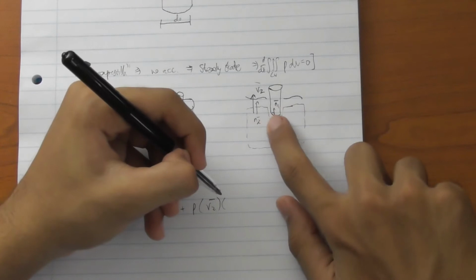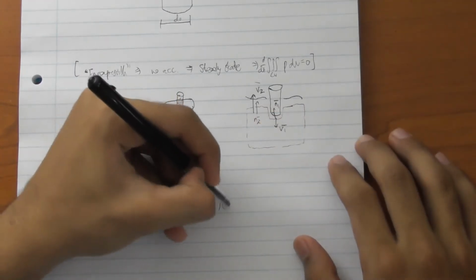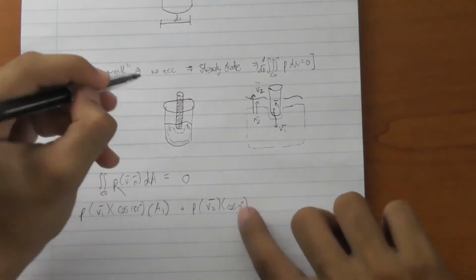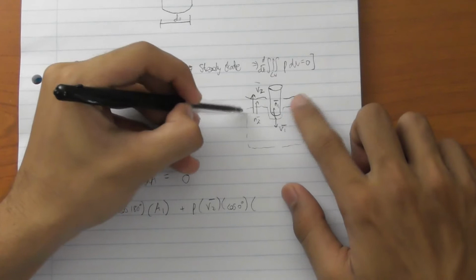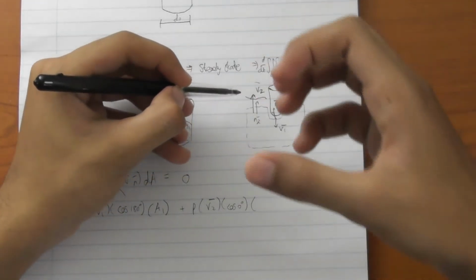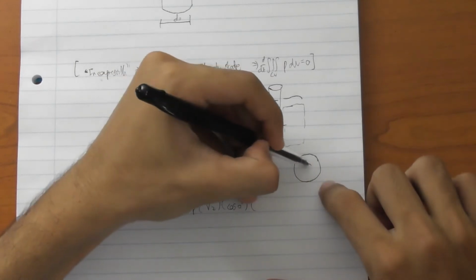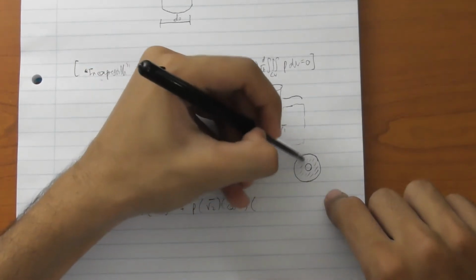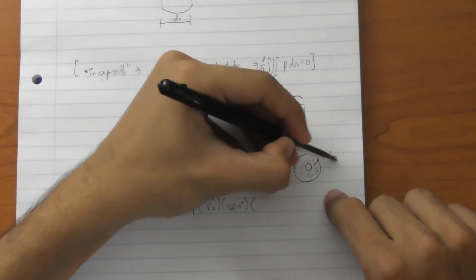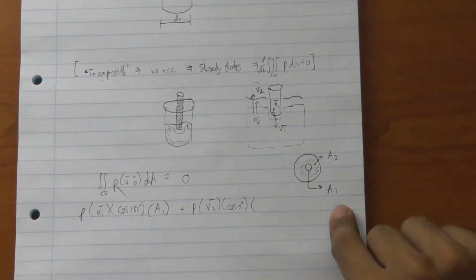Remember, the normal 2 is in the direction of velocity 2. So the angle between them is 0 degrees, so I write cos of 0, and my area is now all the area around the rod. So if I had to draw the tank from the bottom, here's the whole tank, and here's the rod. When I refer to area 2, I'm referring to this area. When I refer to area 1, I'm referring to that area.